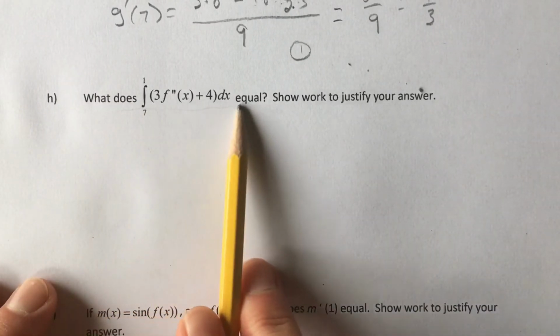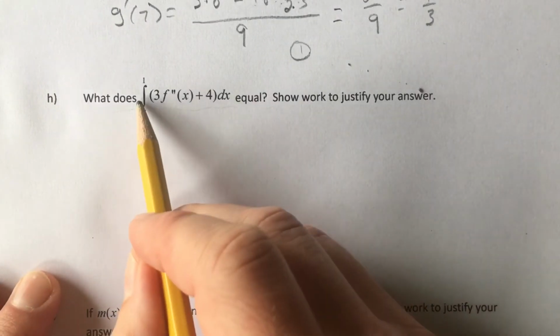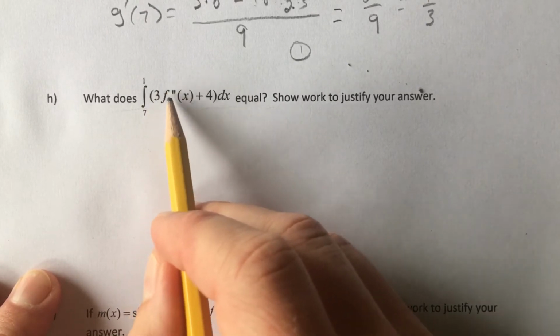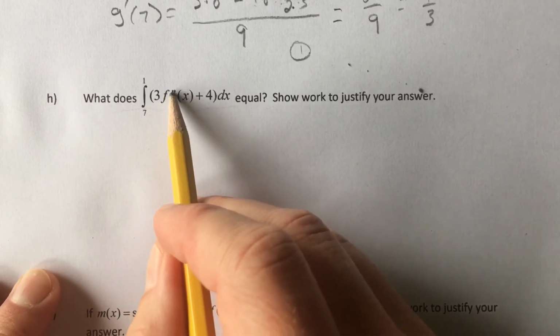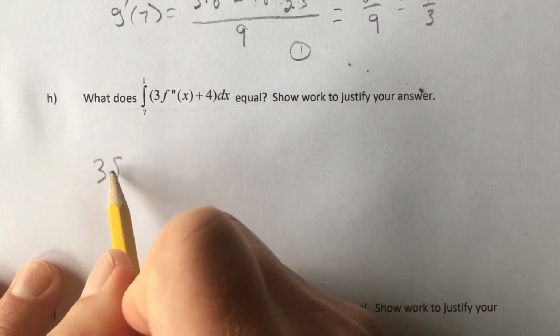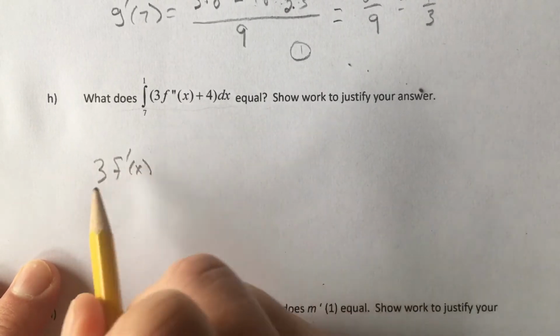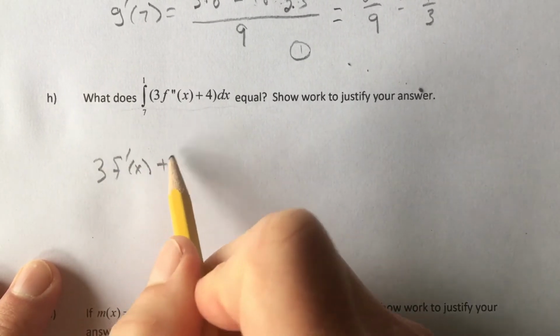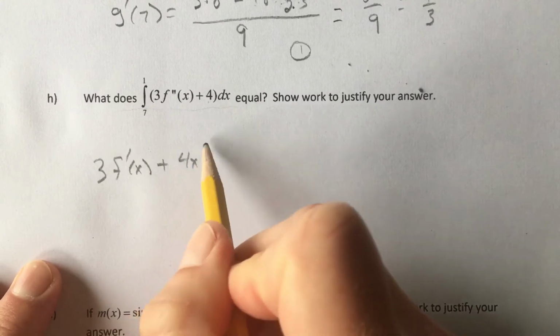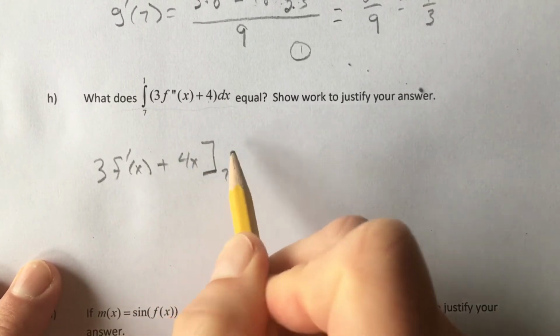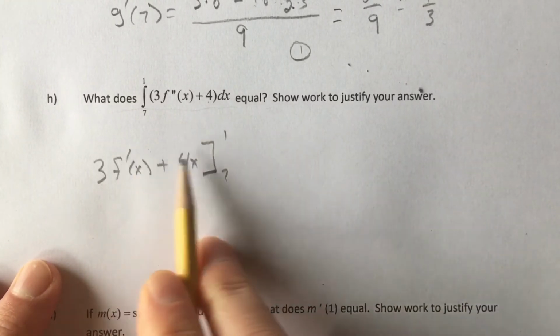What does this integral equal, and show the work? So when we integrate, we're going to go ahead and do this part first. The integral of the f double prime would get us back to f single prime. The 3 is just going to hang out there. And the integral of 4 is 4x. And we're going to do the fundamental theorem on this, so we're going to go top minus bottom.